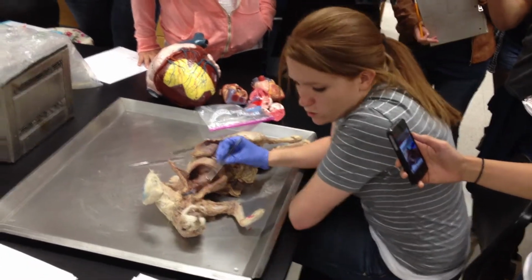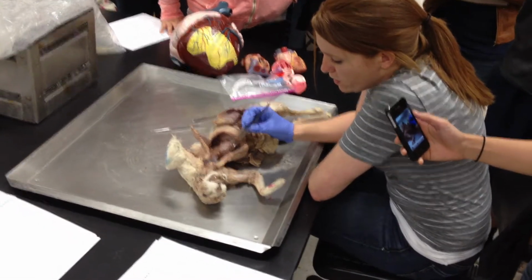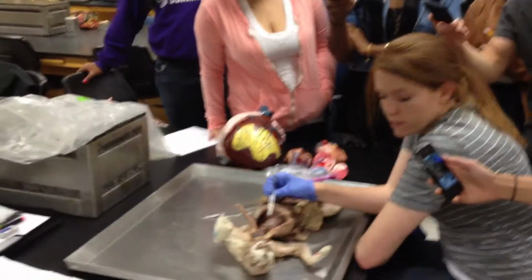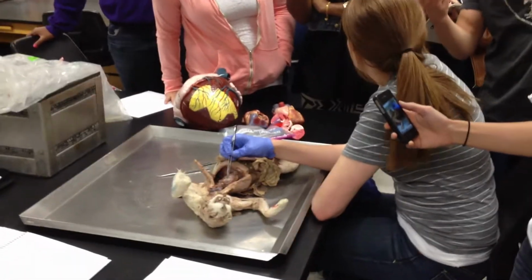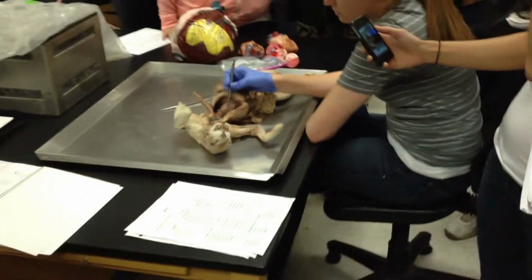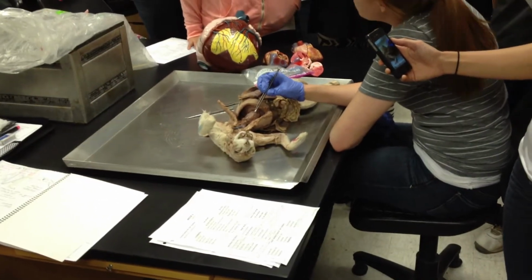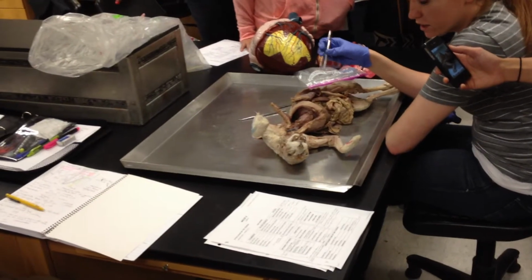So which one is it? Okay. Attached to the fibrous pericardium, if you peel it back, is the parietal pericardium. And then actually lining the heart is the visceral pericardium. So we've got fibrous pericardium, this guy. And then you've got the serous pericardium made up of the visceral and the parietal pericardium.